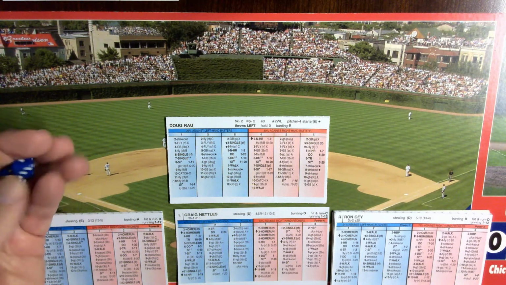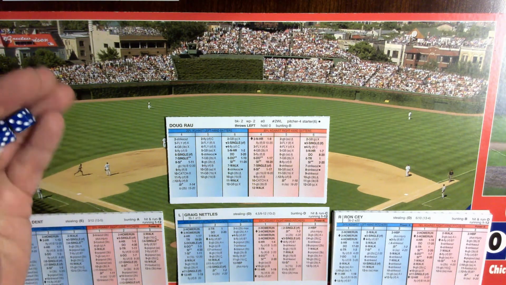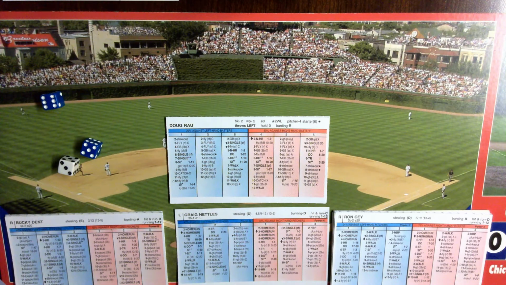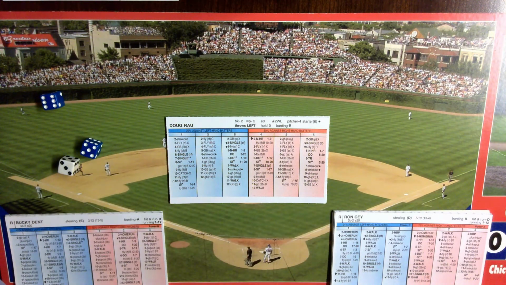So route to Nettles. That's a 3 and an 11 against the left-handed pitcher. 3 and 11 is a ground ball first base. We're going to score that 3-1 for the third out of the inning. So Yankees go down 3 up, 3 down, the top of the second. After 1.5, it's the Yankees 0 and Dodgers 0.